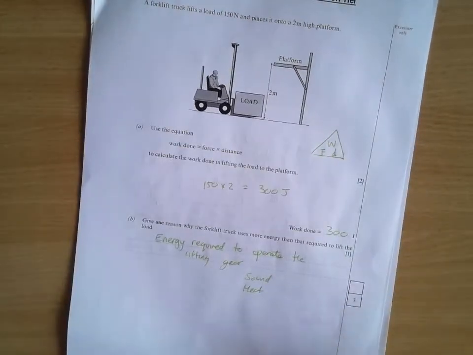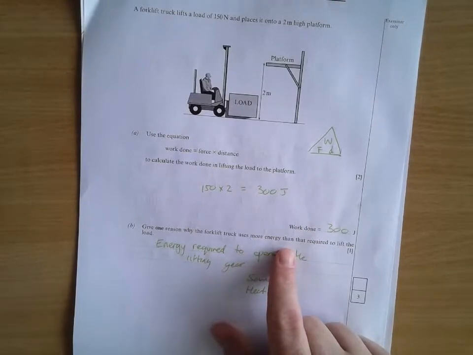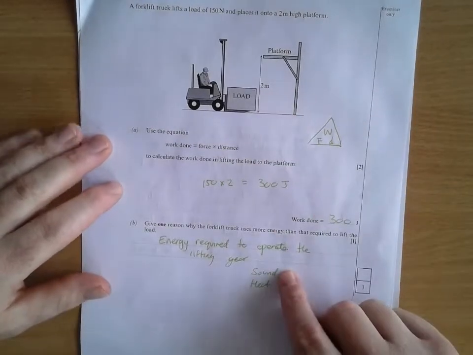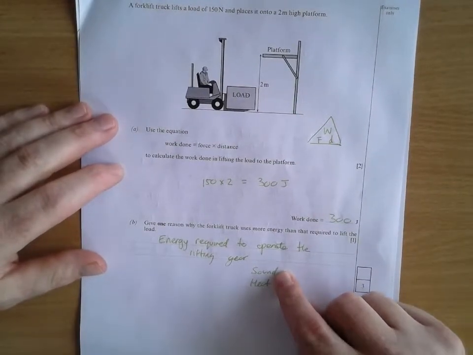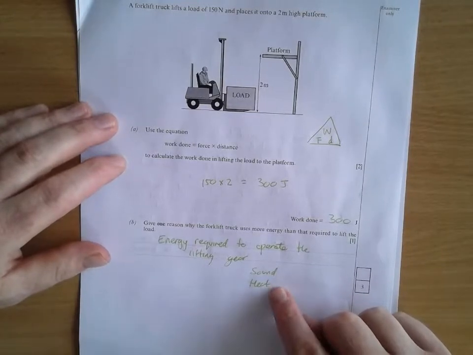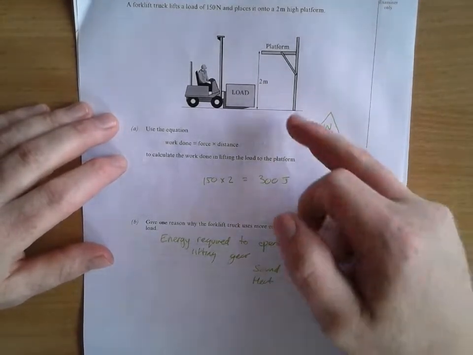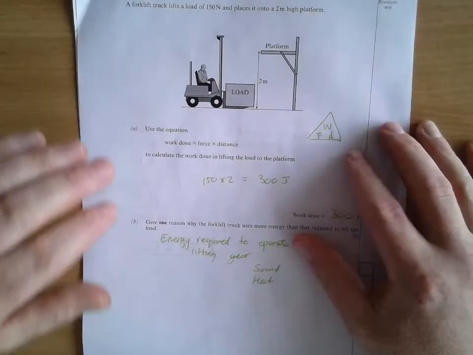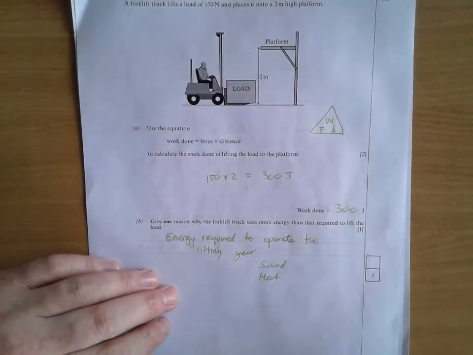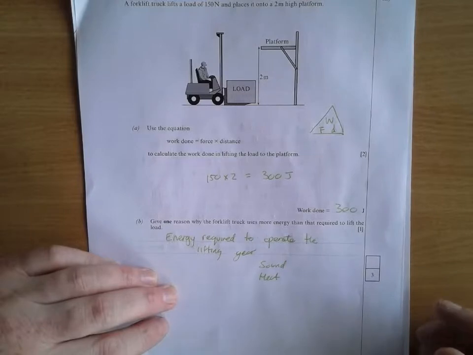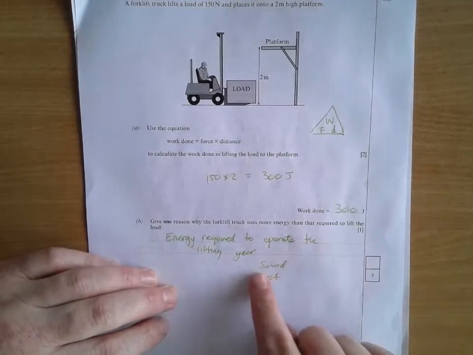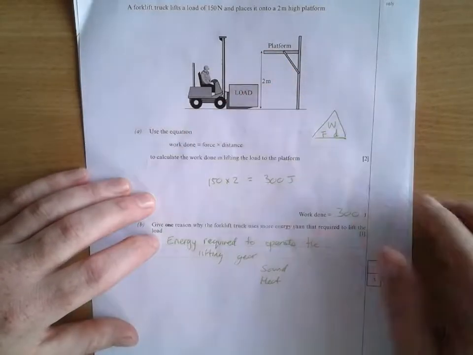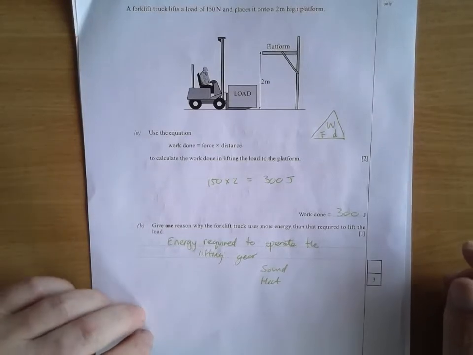Give one reason why the forklift truck uses more energy than required to lift the load. Well, I've said the energy required to operate the lifting gear, and you're going to lose some as sound, and you're going to use a little bit as heat. So it's not going to use all that energy for the lifting because some energy is wasted. You can think back to when we did foundation and we did all the energy transfers, useful energy and then the wasted energy. Well, it's the same principle. It's going to take a certain amount of energy to lift that, but some of that's going to get wasted as heat and sound and other things.